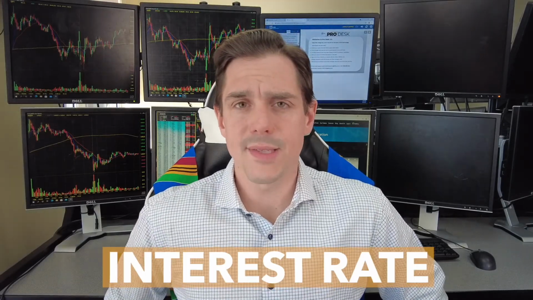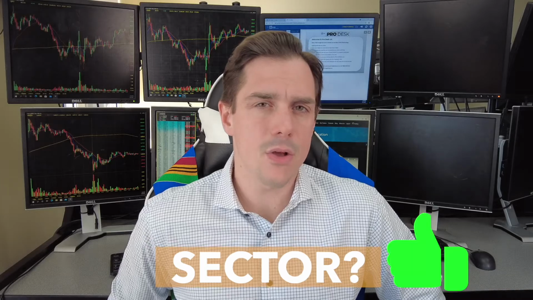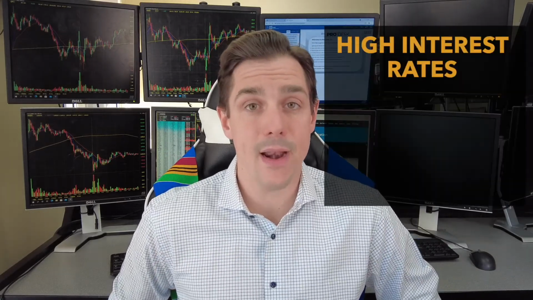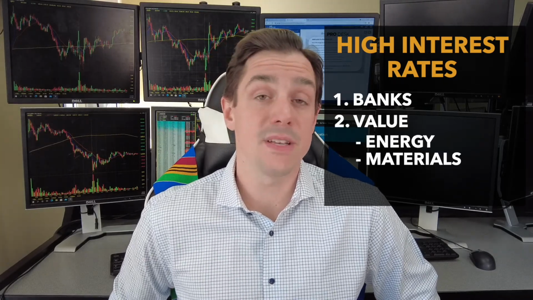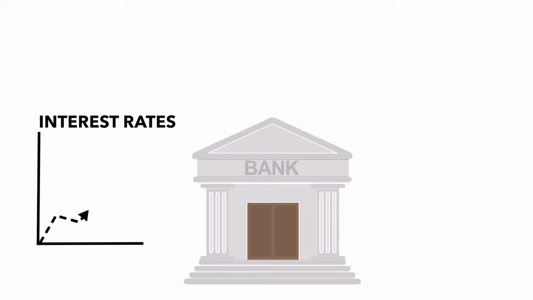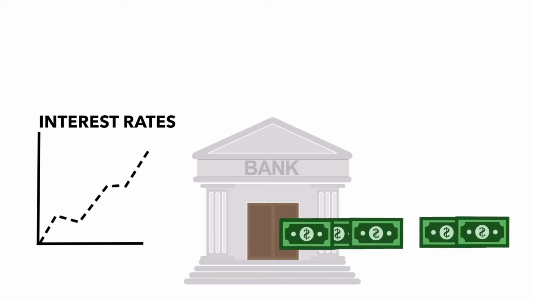If interest rates start moving higher, because the Fed increases interest rates, or because the Fed begins to taper, what sectors is that going to be good for? What sectors is that going to be bad for? Higher interest rates tend to be better for banks and value type sectors like energy and materials. Let's think about banks for a second. How do banks make money? They make money off of interest rates. So if interest rates move higher, most likely you're going to see banks having relative strength.